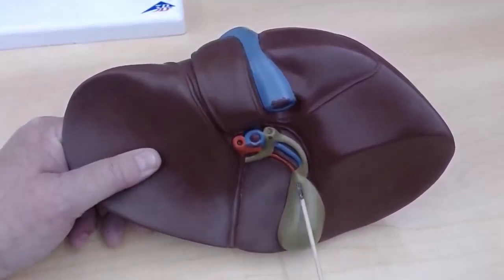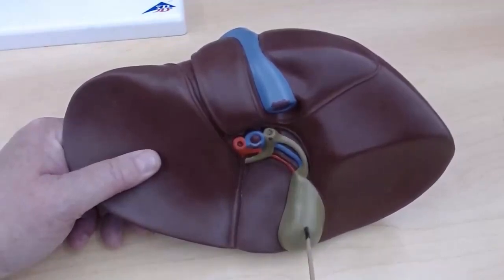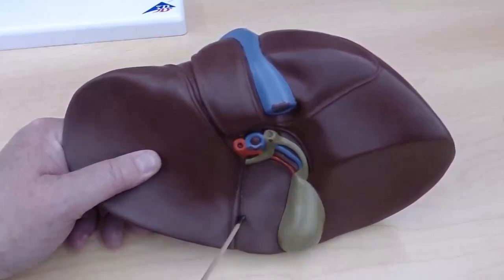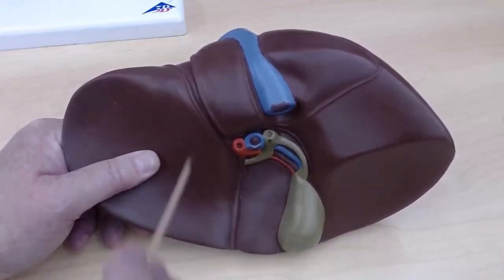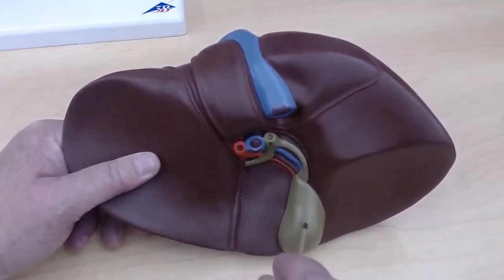Now in green here, this structure is the gallbladder. Now, in the digestive system, the function of the liver is to make bile. Bile functions to break down fat. What the gallbladder does is it takes the bile from the liver and it stores it and concentrates it. And it waits for a signal that really greasy pizza is on the way.